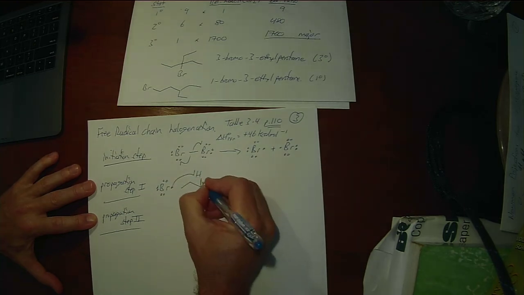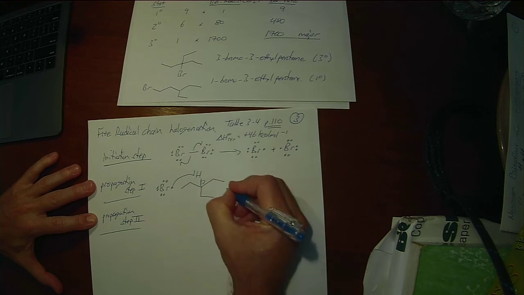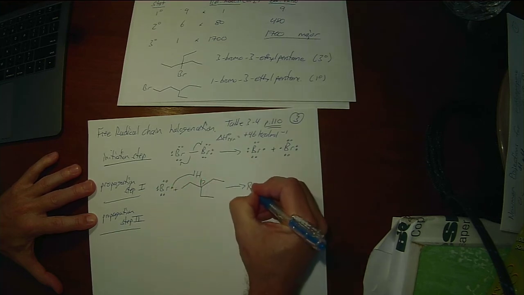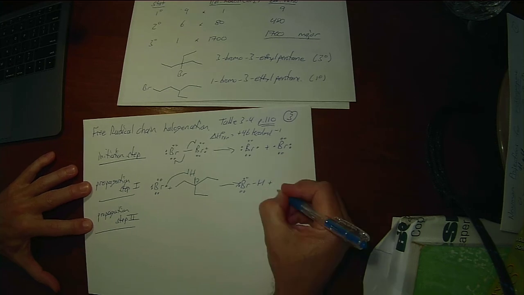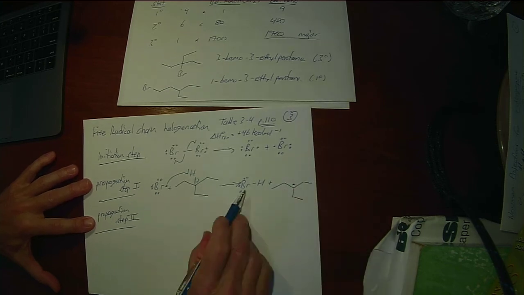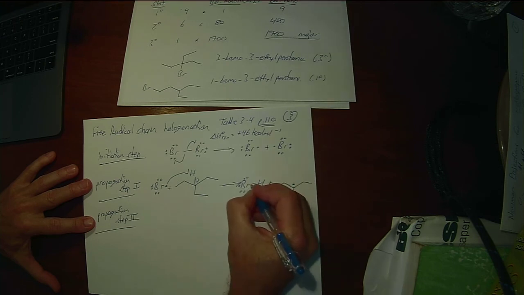So we're going to pluck that hydrogen off and leave a carbon radical and form the hydrogen-halogen bond. You always form the hydrogen-halogen bond first because the hydrogen-halogen bond is always stronger than the carbon-halogen bond, which means you get more energy back when you form that hydrogen-halogen bond.